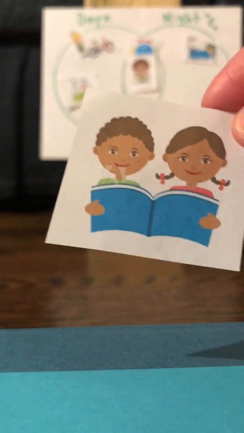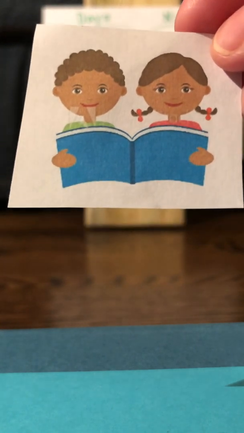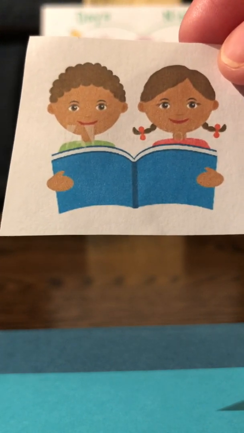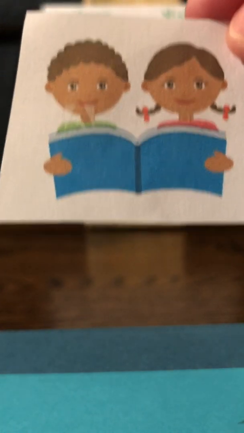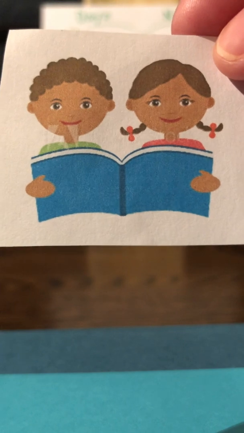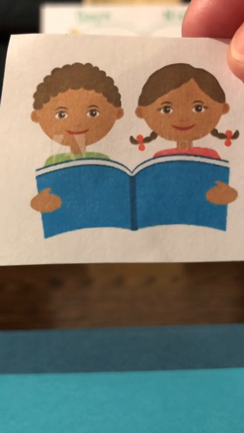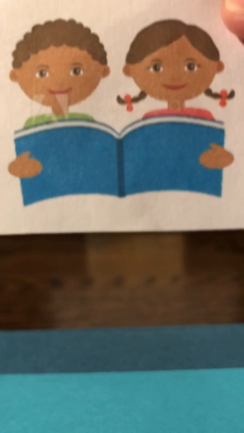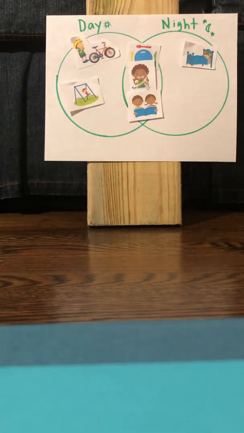What about this? What are the friends in this picture doing? It looks like they're reading a book together. I love to read. When do you read? Oh, when you're at home, you read at nighttime right before bed? That's a great time to read a good story with your family. But I also like to read during the day. If you ever have read a book during the day, give a thumbs up. That's right, we read a lot of books when we go to school during the day, but you can also read your books at home during the day too. So I'm going to put that in the middle of my Venn diagram.